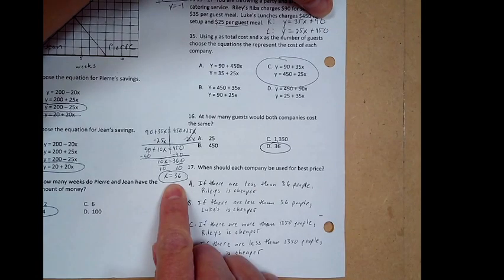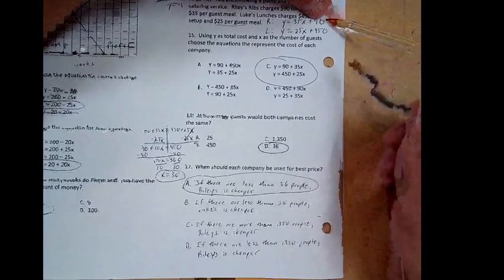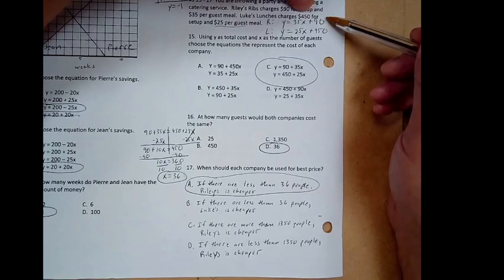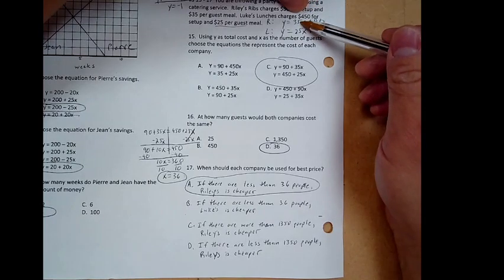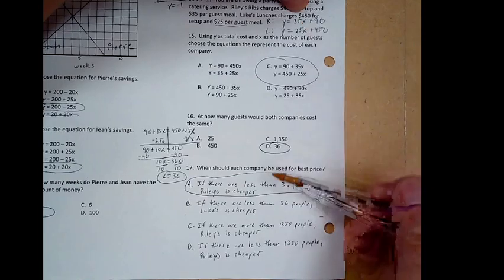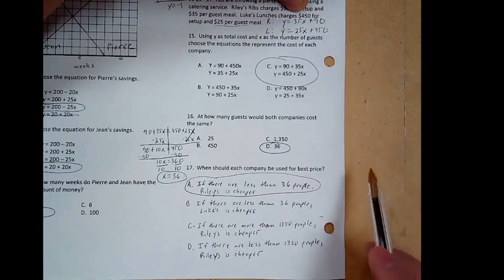Okay, so Riley's is cheaper with less than 36 people. If there are less than 36 people, Riley's will be cheaper because its initial cost is cheaper. The rate for long term, right after more than 36 people, Riley's will end up costing more. But in the beginning, it's cheaper.